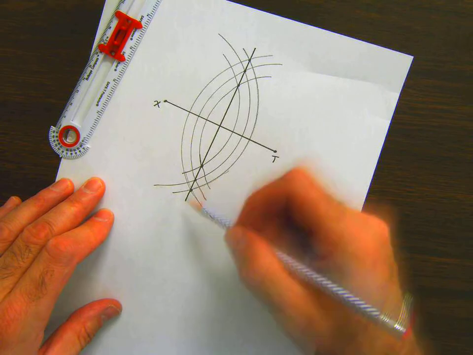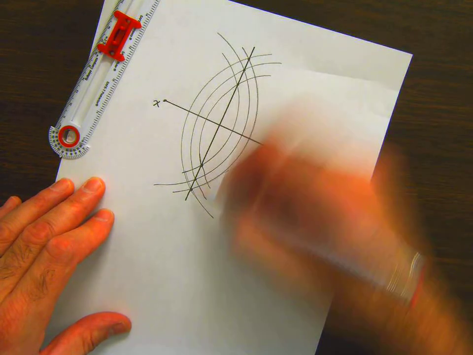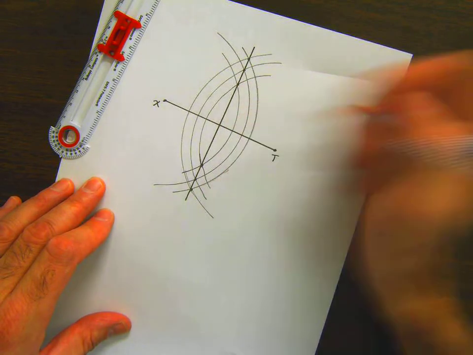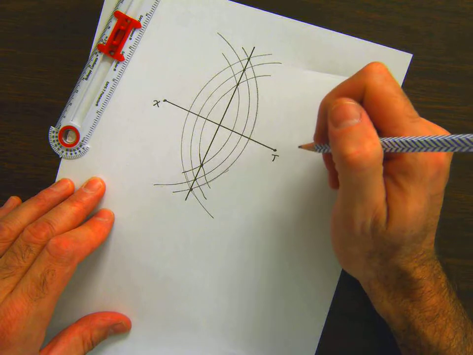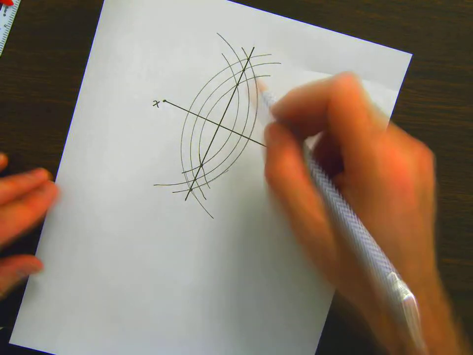And this is the locus, the entire set of all the points that are equidistant from X and T, and it will be the perpendicular bisector of XT. And that hopefully gives you a little deeper understanding of it.